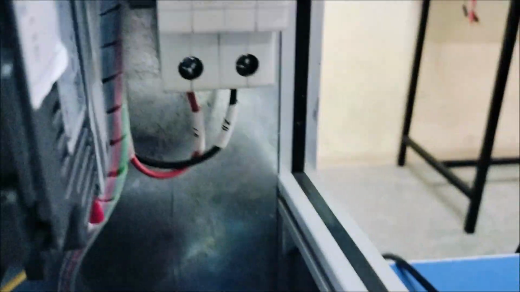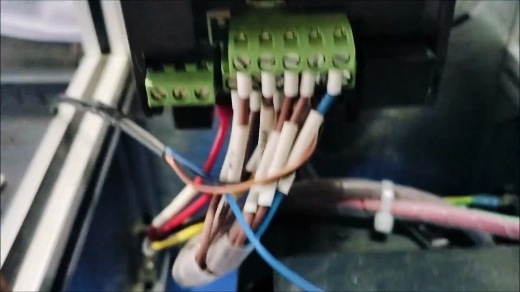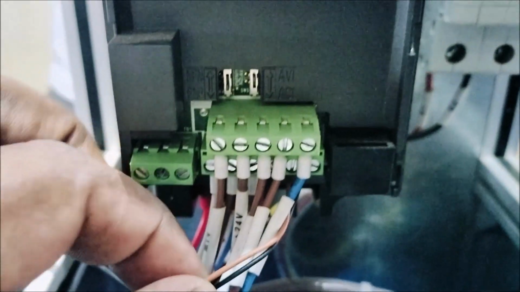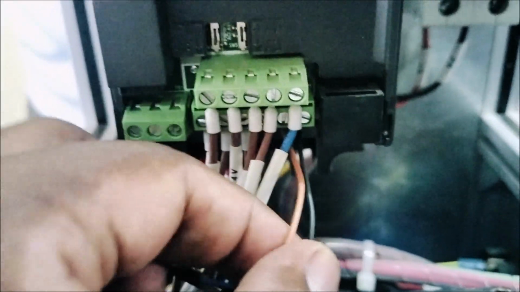We need to lift and then tilt it. It is not visible. Zoom out. Okay, see, this is SG plus, this is SG minus, black color. This is what we have to do.